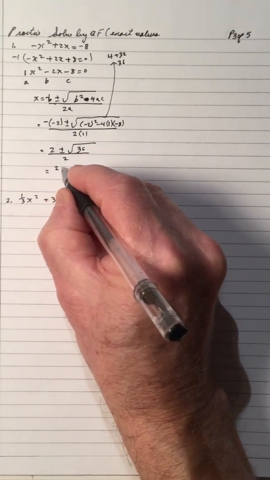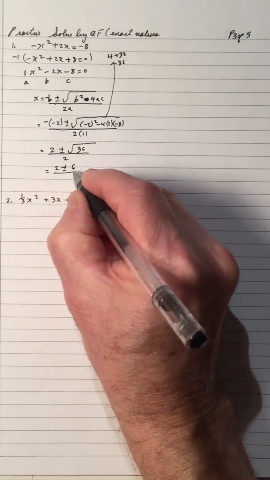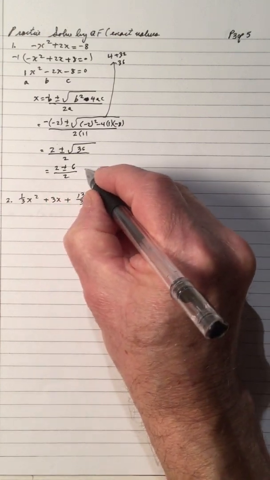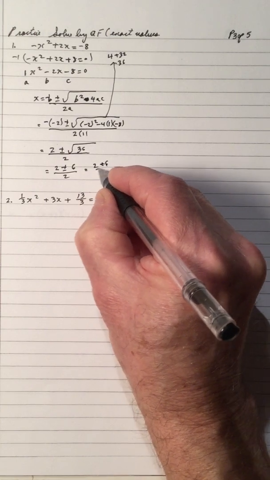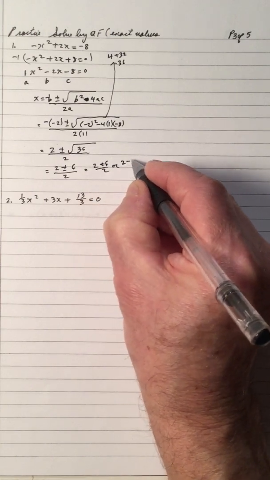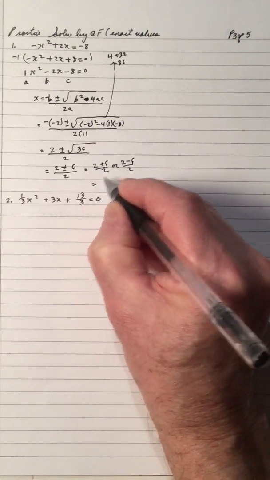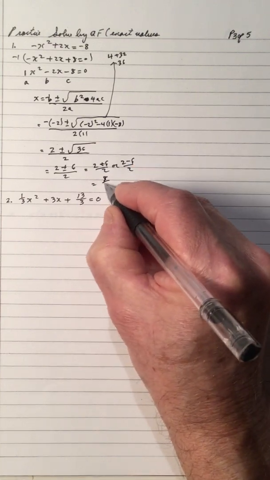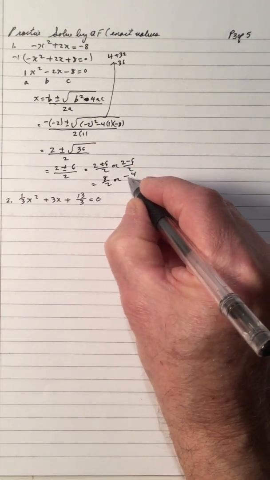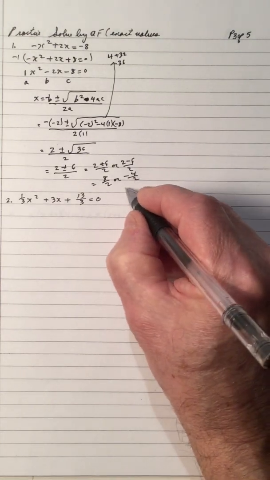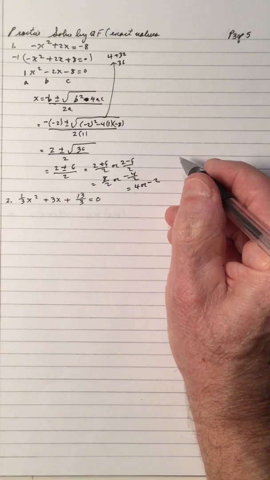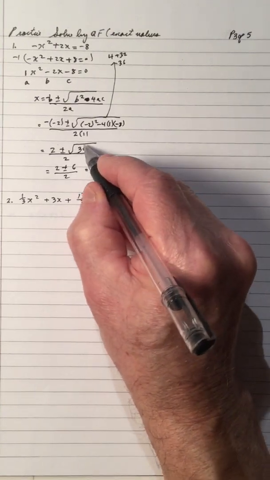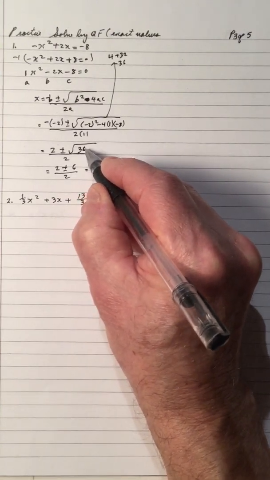And that's 2 plus or minus 6 over 2, which is 2 plus 6 over 2, or 2 minus 6 over 2. So that gives me 8 over 2, or negative 4 over 2. And the final answer is 4 or negative 2. Again, this is the 36 underneath the root, so that means this could have been factored.